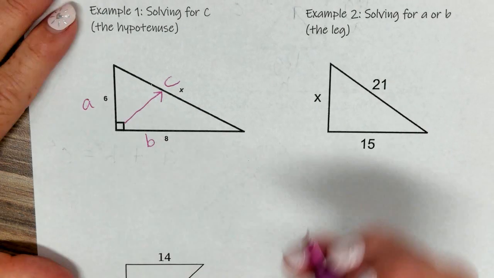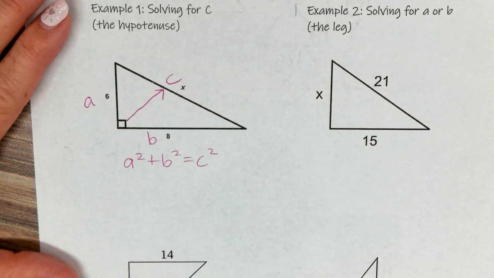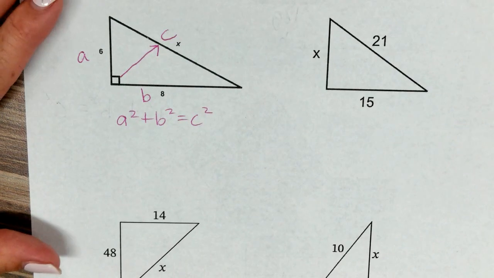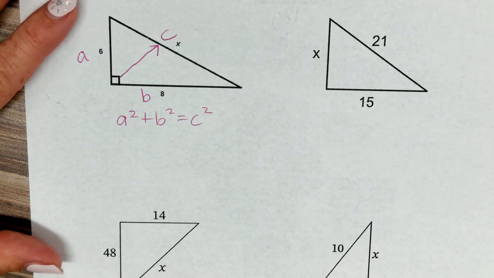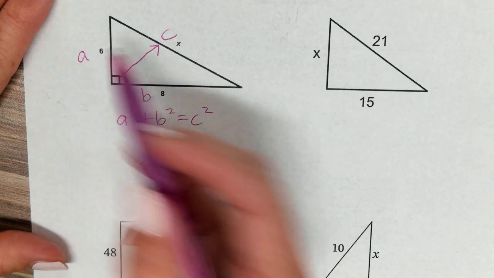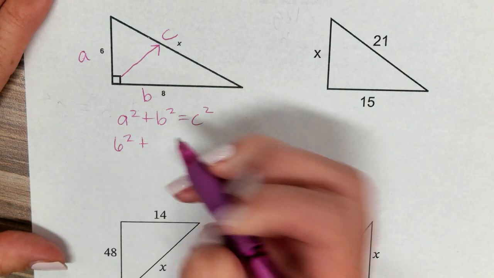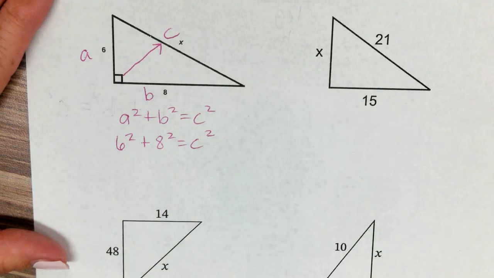I write the formula down: A squared plus B squared equals C squared. Everybody should be writing when I'm writing. I now fill in what I know. A is 6, so 6 squared, plus B is 8, so 8 squared, equals C squared.